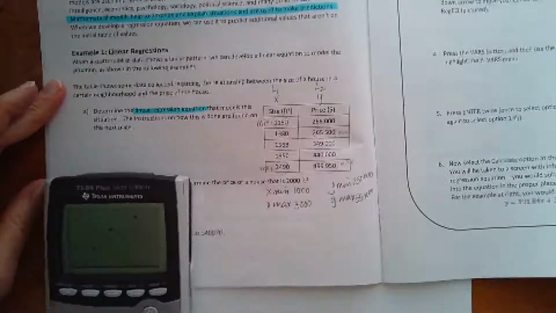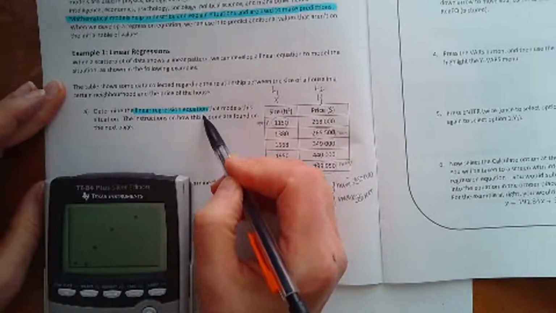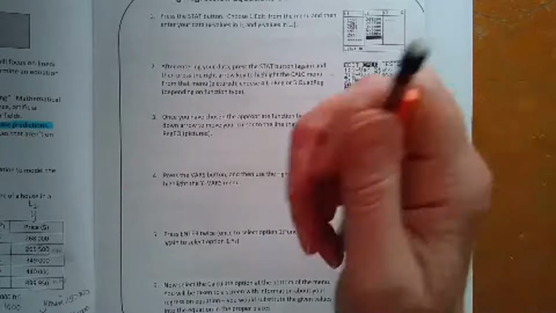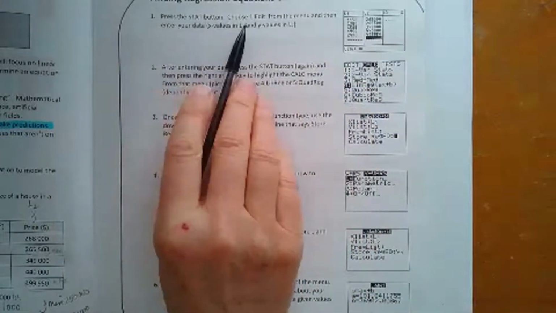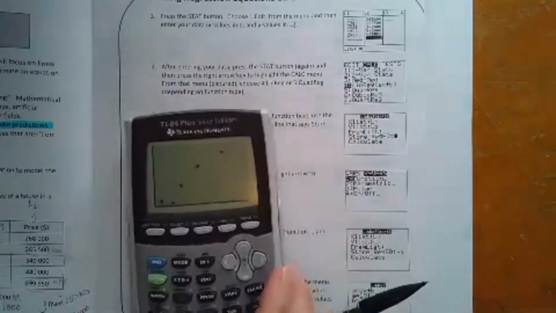Okay, now it says for part A, determine the linear regression equation that models this data. Instructions are found on the next page. So if you move to the next page, you'll be able to see all the instructions. So when you go back today, if you want to review this lesson, you can review my words and my steps. They're all displayed here for you too, right? So press the stat button, choose edit, and enter all your data in. Okay, well, we've done that already, right?